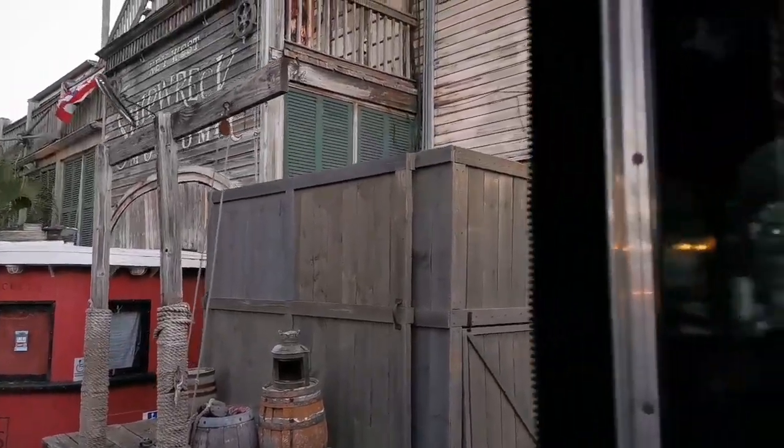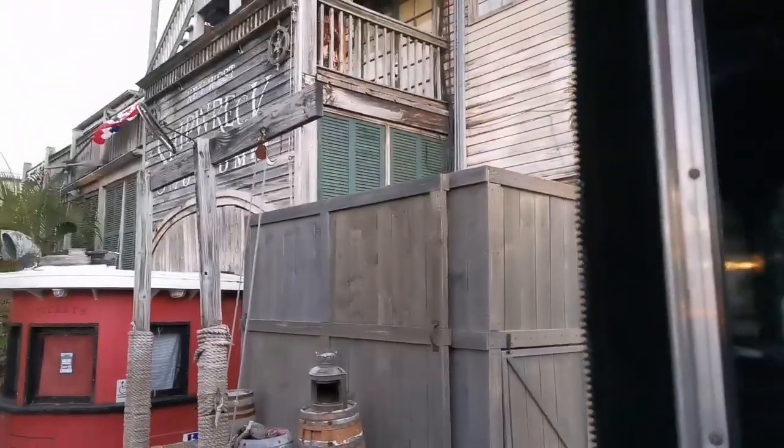Alright, follow me. Now notice the tower that's all the way on top of the shipwreck.